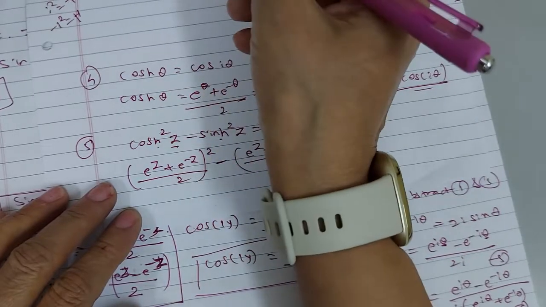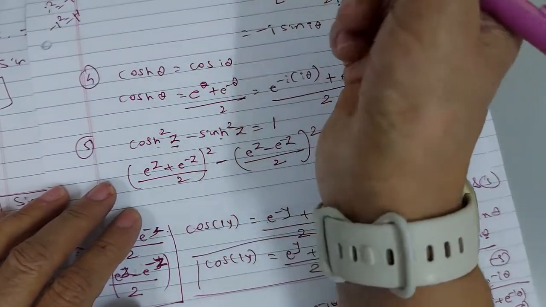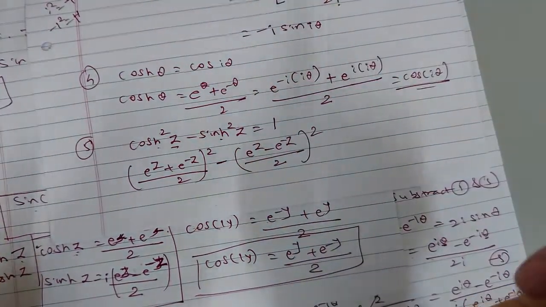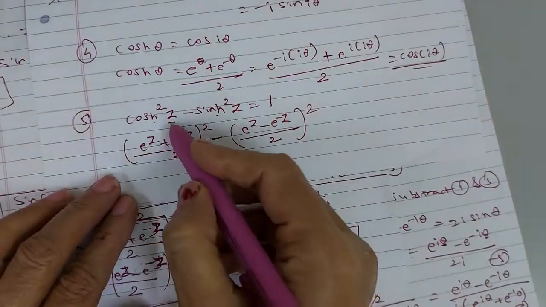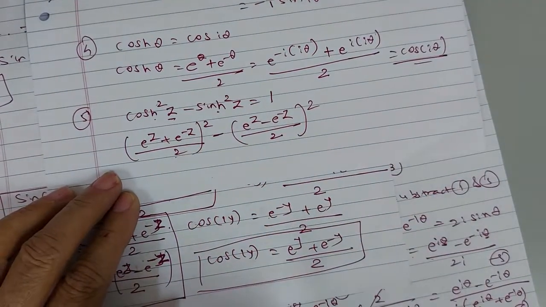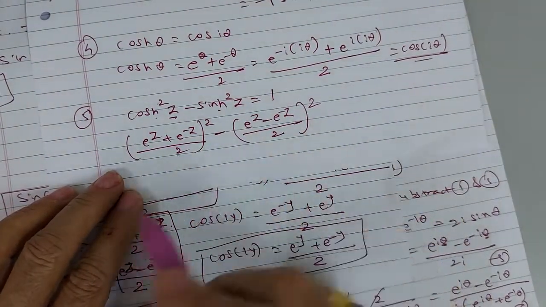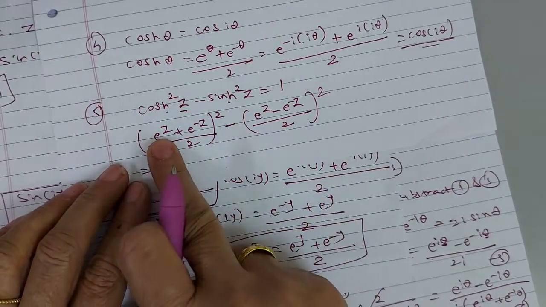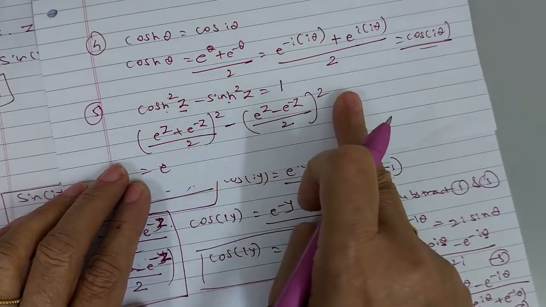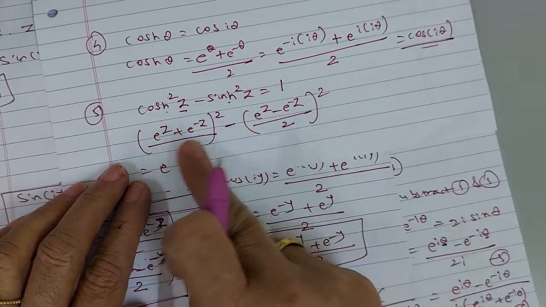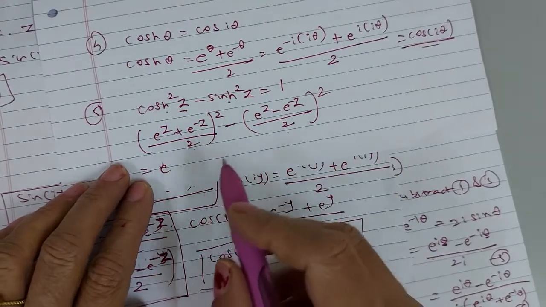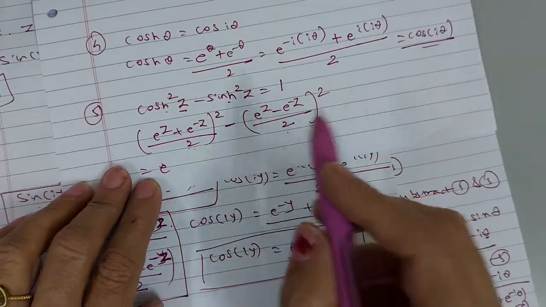Done. Like here I use the value. Now here we replace theta by z, since I wanted z, so everything is in terms of z. Clear? So if I simplify this, what will I get? This is a plus b bracket square, this is a minus b bracket square. Even though you simplify this divided by 4 everywhere, the answer will be as simple as possible.